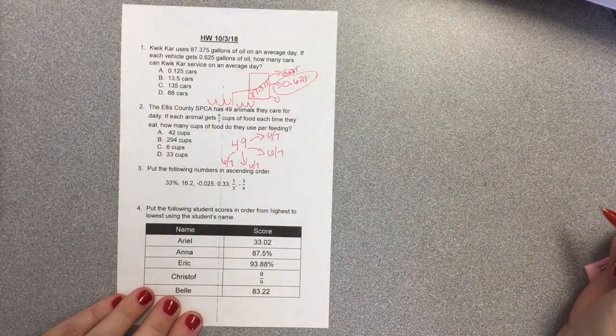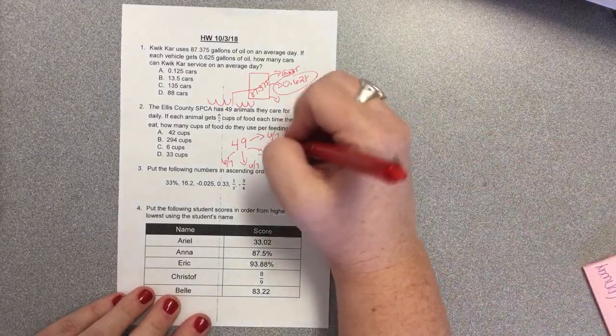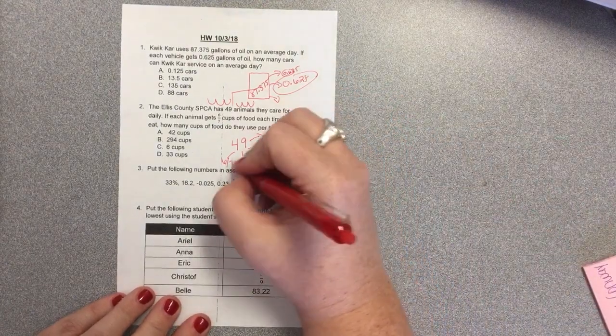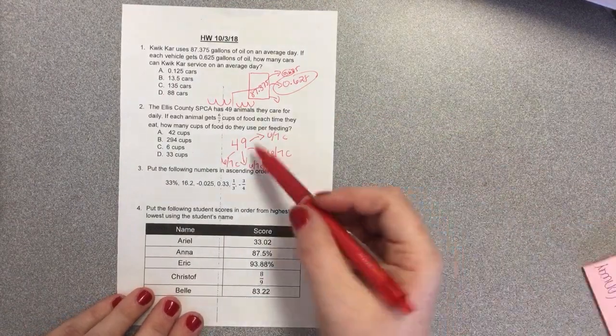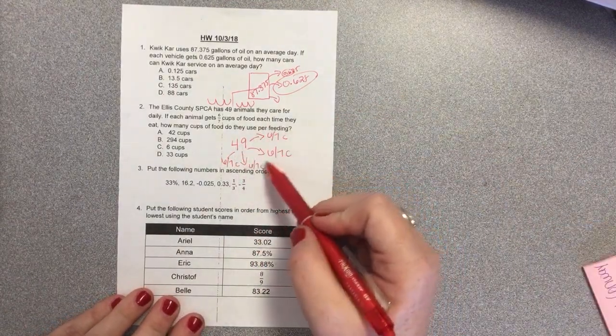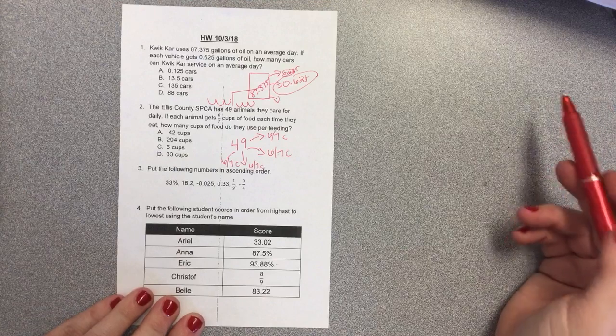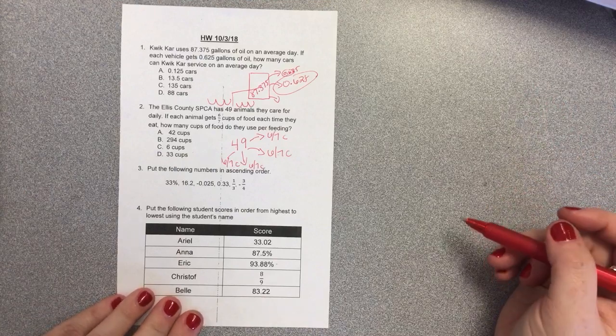I am splitting that up, and that's going to tell me how many cups. If you add all those up, it's going to tell you how many cups that is. So splitting 49 into all the different animals' bowls, how much is that going to be?